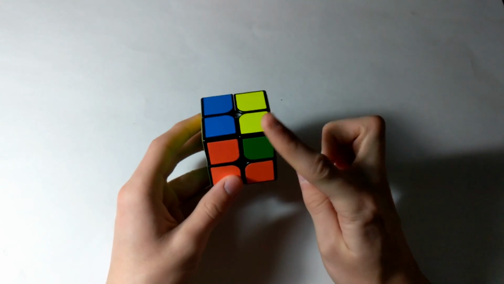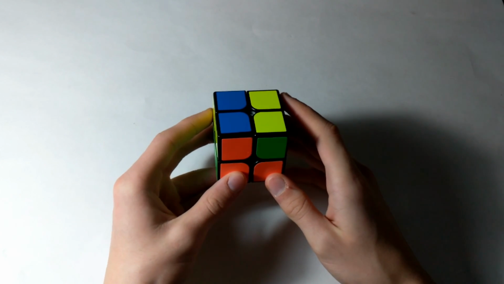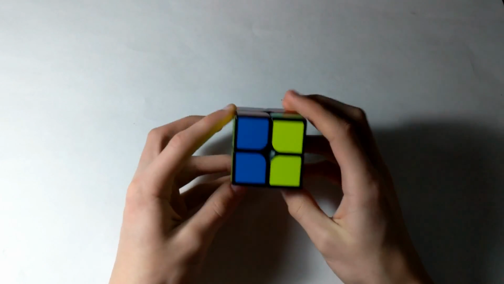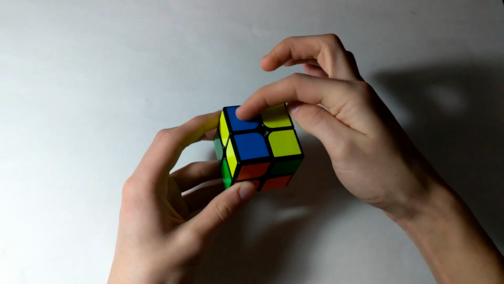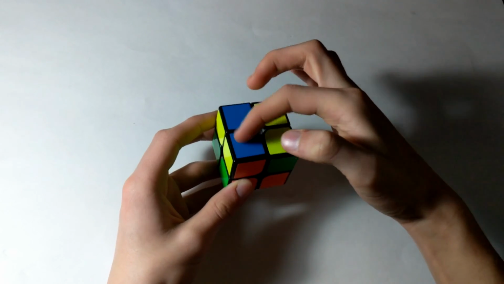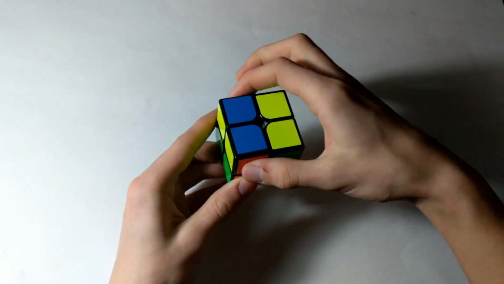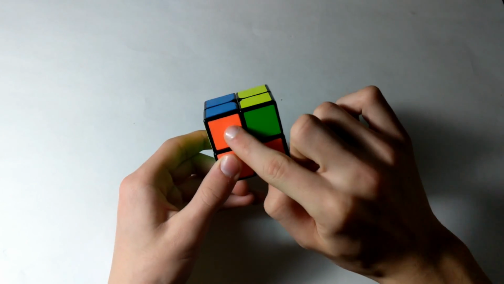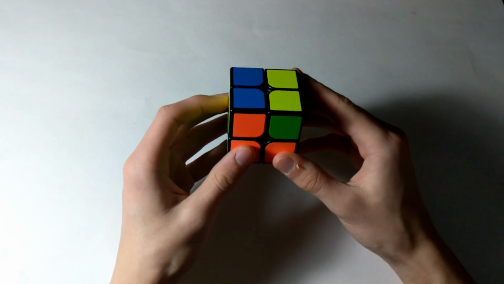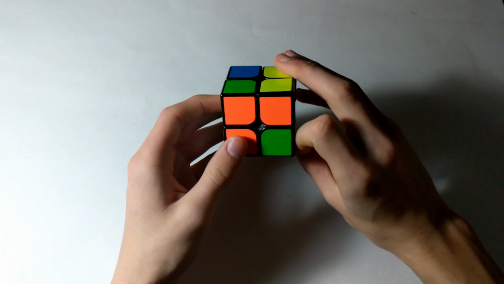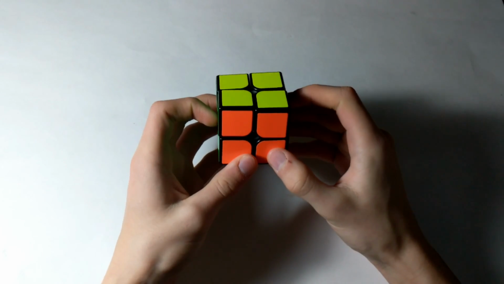So here is case number 1 of 6 for the U cases for 2x2 CLL. For the first case, I recognize it by these two colors here being the same colors, and then this one in the front and this one in the back are opposite. So if these two are the same colors and these two are the opposite colors, then you do this algorithm. It's just F, R, U, R prime, U prime, F prime, and that should solve your 2x2.